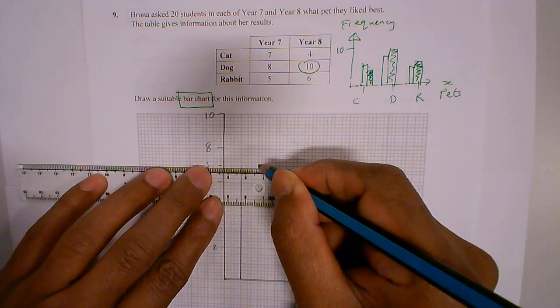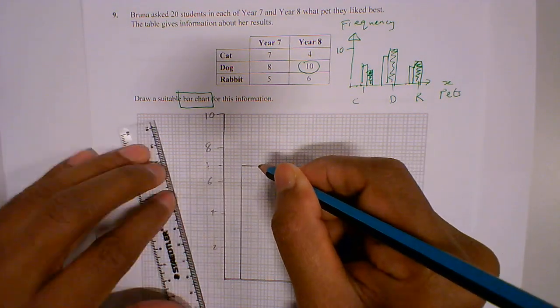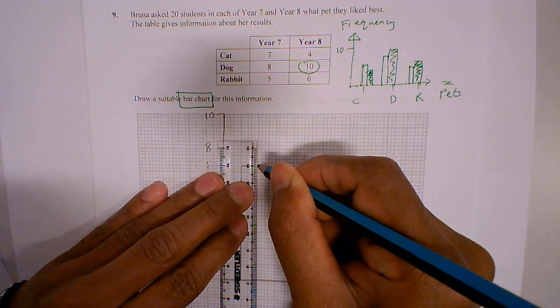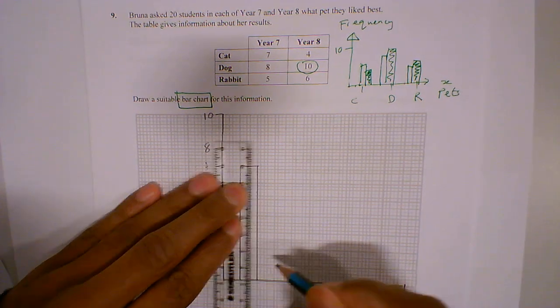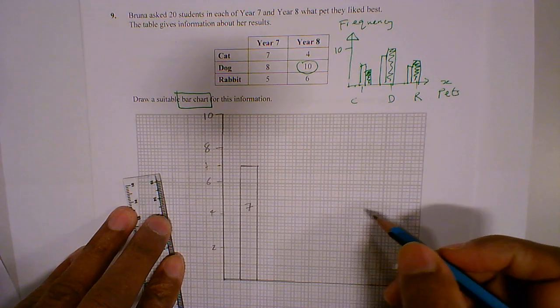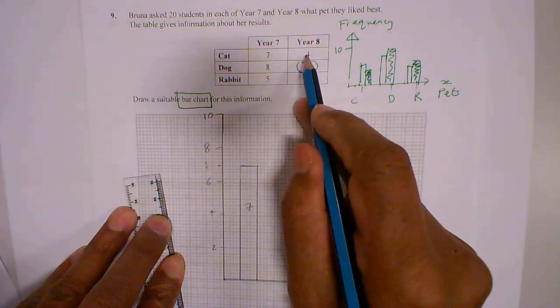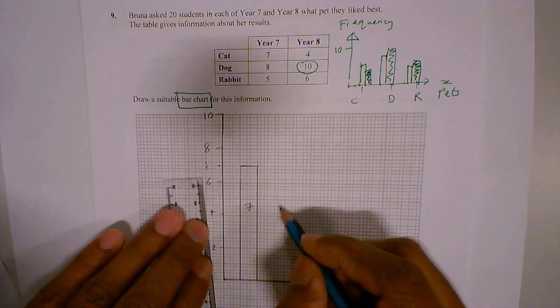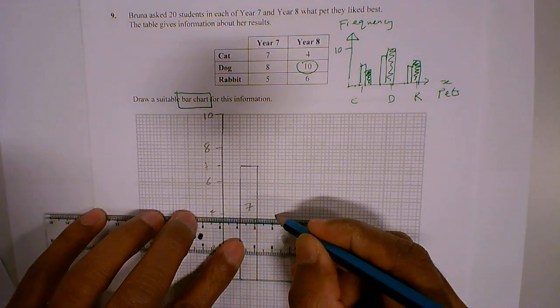It's going to be 0.5 centimeter width, and so I'm just going to put 7 here just to make it really clear. And then I've got 4 for year 8, so 4 is here, so I'm going to go across 0.5 centimeter here.